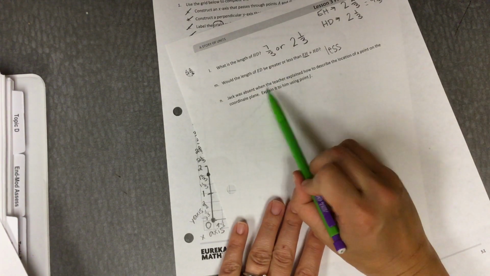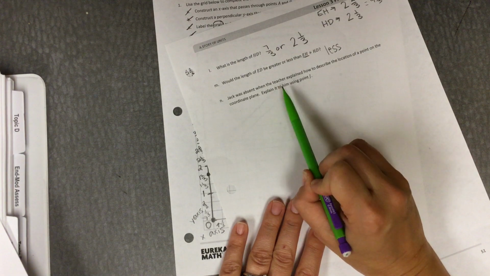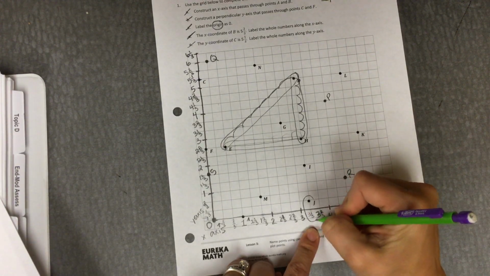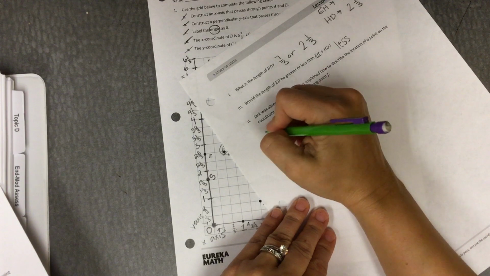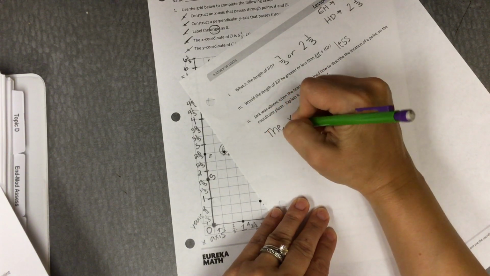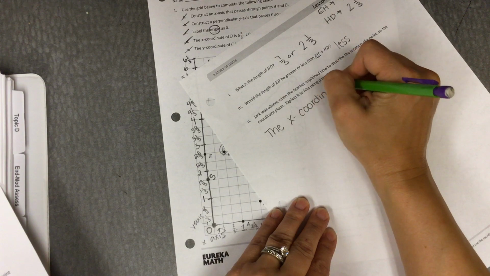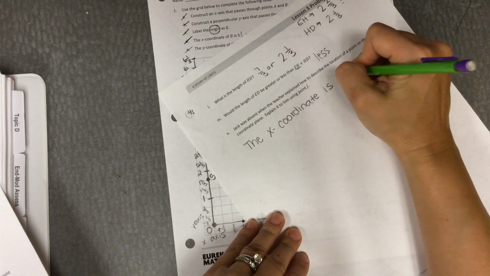It says Jack was absent when the teacher explained how to describe the location of a point in the coordinate plane. Explain to him using point J. So here is J, and I want to explain how to find that J. And what I'm basically going to say is the x coordinate is 3 1/3.